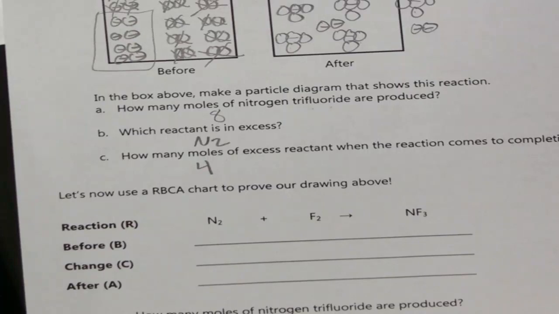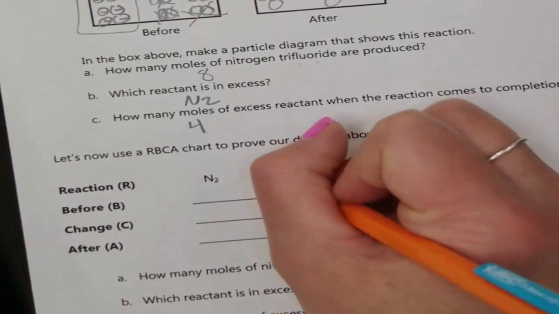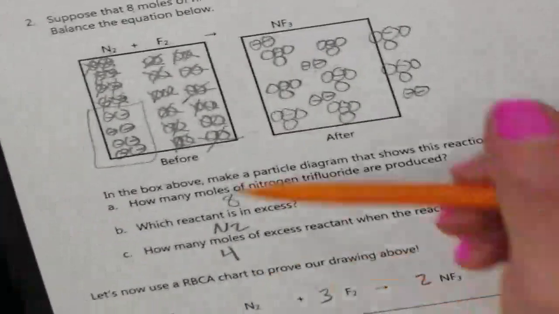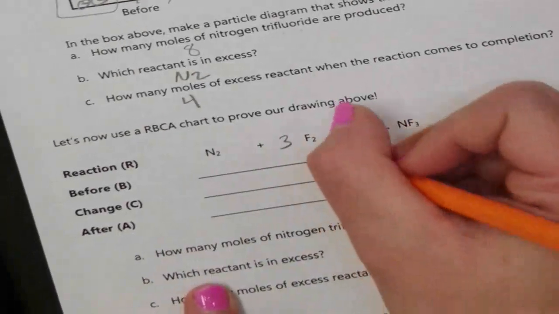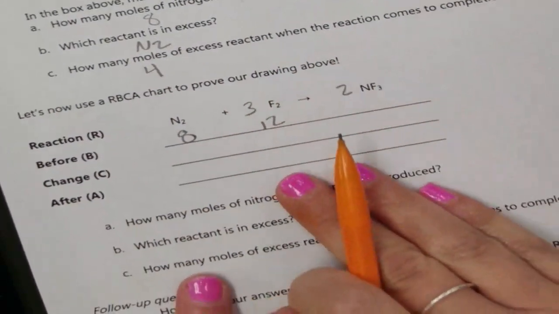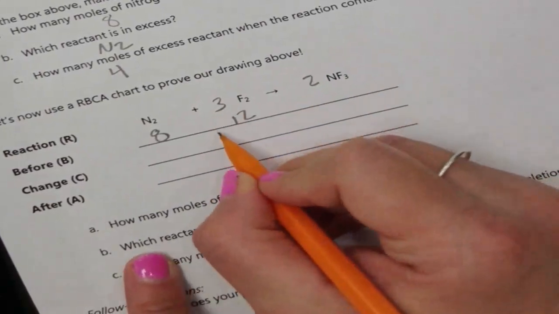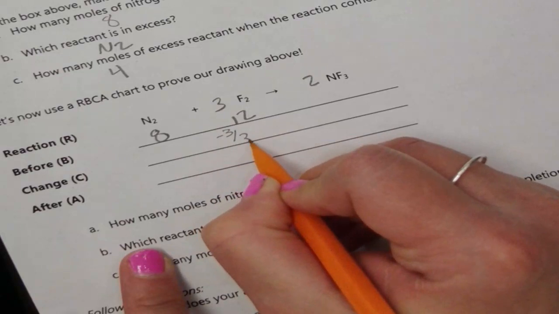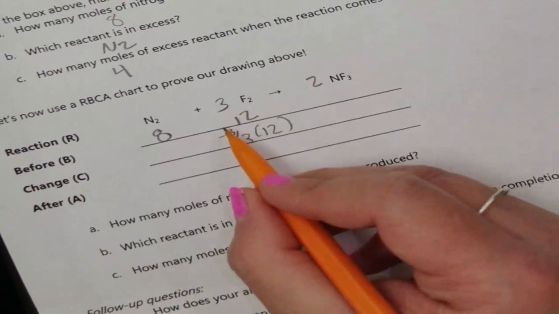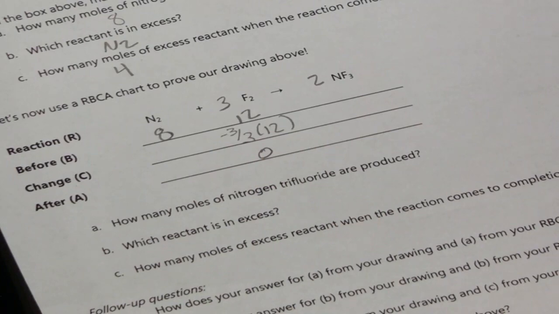So let's do our Rebecca chart. We must balance our reaction. Now, we saw that fluorine got used up first. So I had 8 nitrogen and 12 fluorine, but fluorine got used up first. So this is where I'm going to start with my fluorine. 3 over 3, and it is used up. It is a reactant. It is being used up, so that is a minus. So 12 minus 12 is 0. I had no fluorine left.